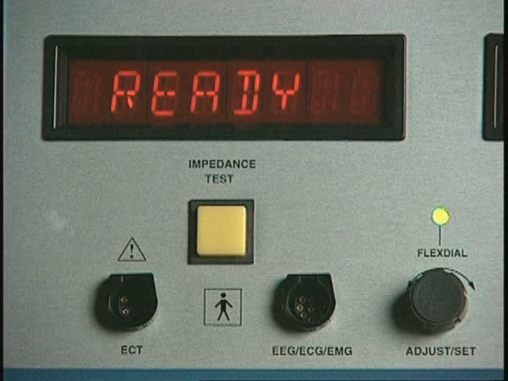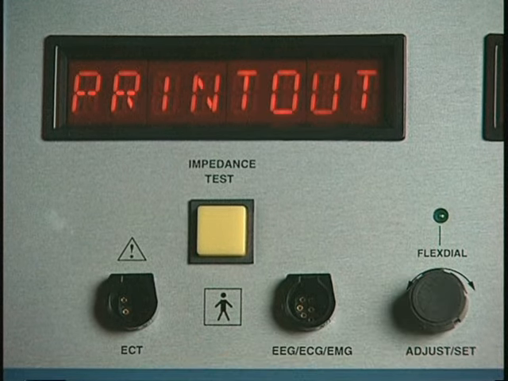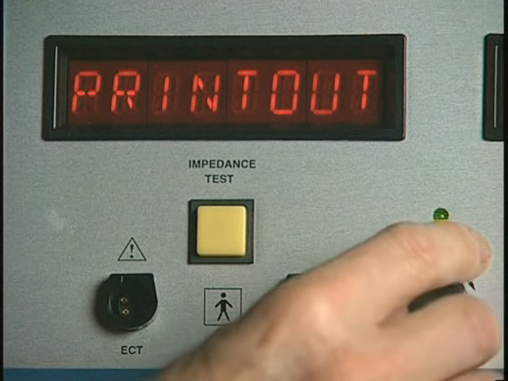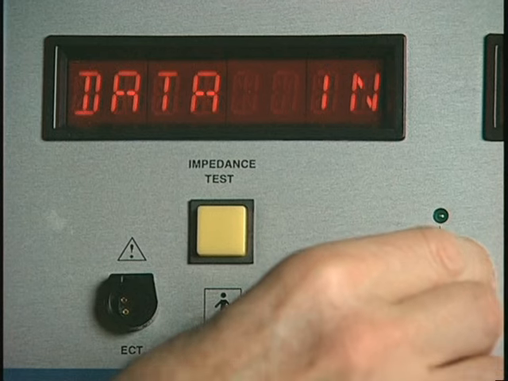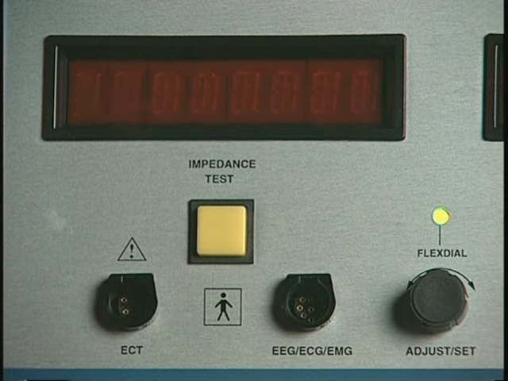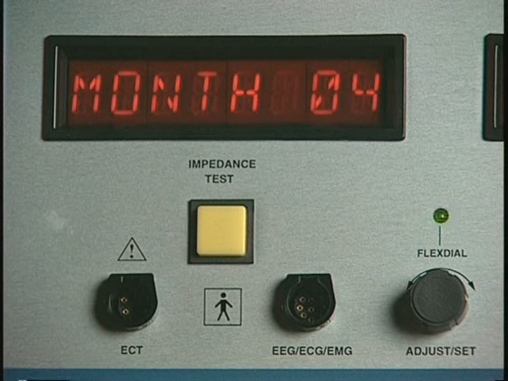To set the date and time in the printed report, press the flex dial to display the most recently set flex dial function. Rotate the dial until Clock is displayed. Press the Set button to display Month, followed by a numeral from 1 to 12.